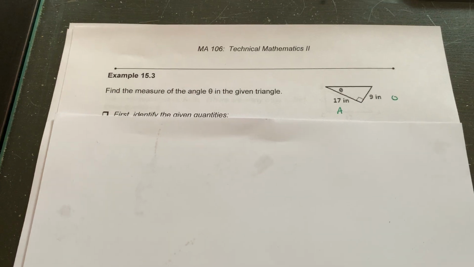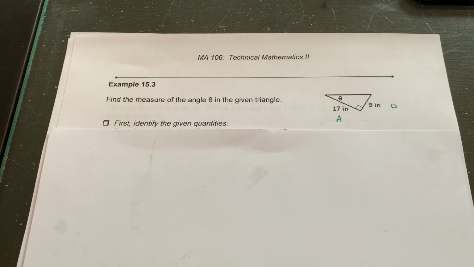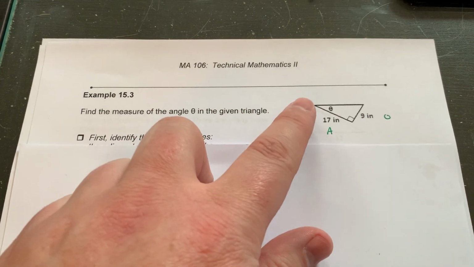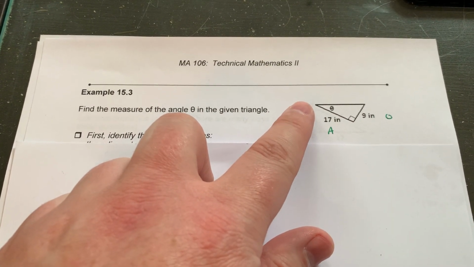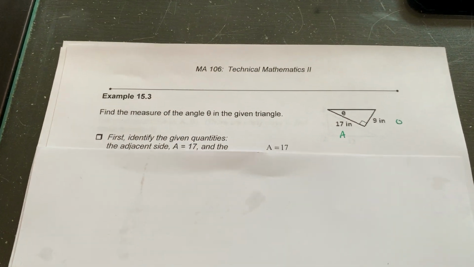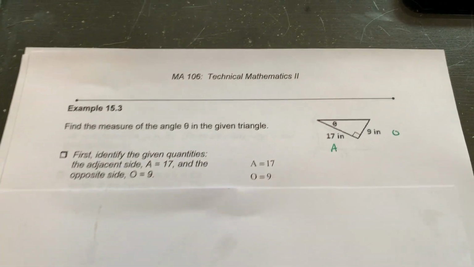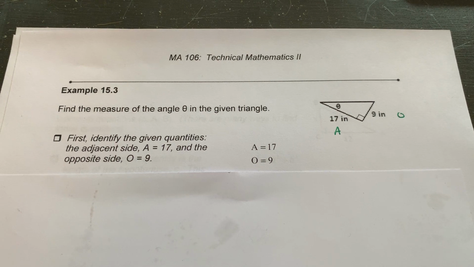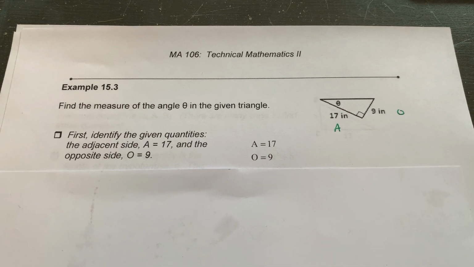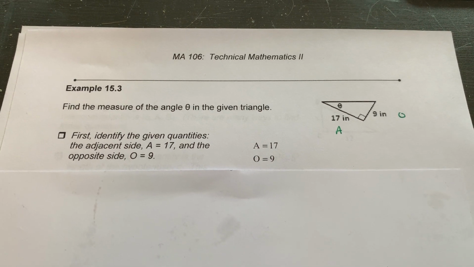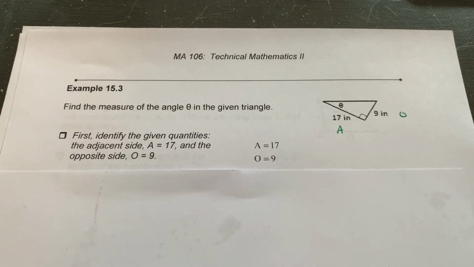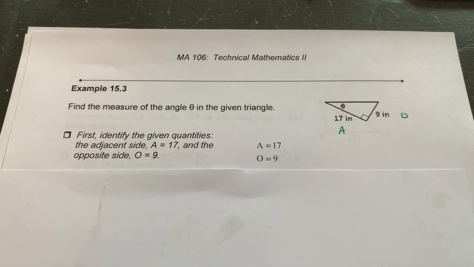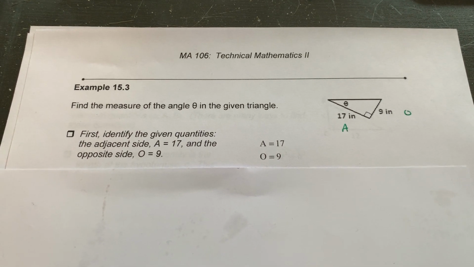So in this case, we've got a triangle. The values here, we have side lengths 9 and 17, and then our perspective angle is here in the corner. From this perspective, the first thing we need to do is identify which of these sides is which: the opposite, the adjacent, and the hypotenuse. In this case, the 9 is across from the angle, so that's our opposite value. The 17 is the other leg, so it's going to be the adjacent. The side that's unlabeled here would be the hypotenuse.